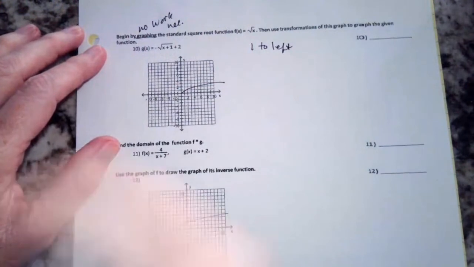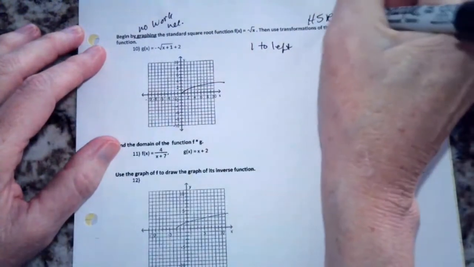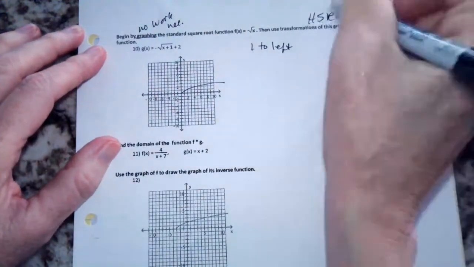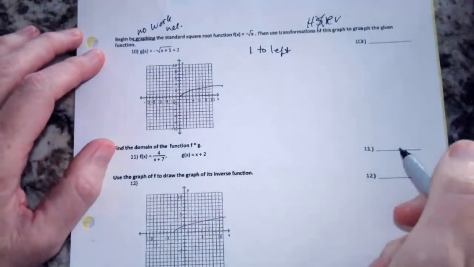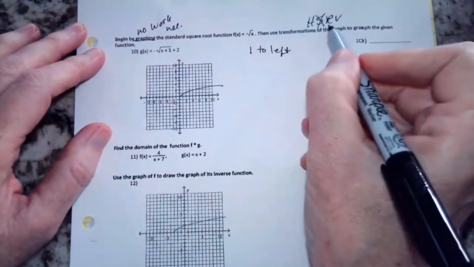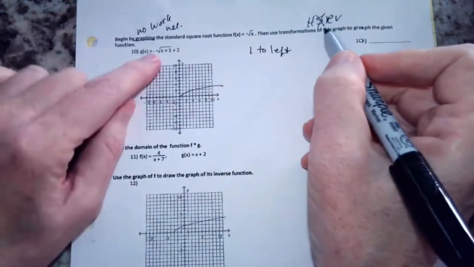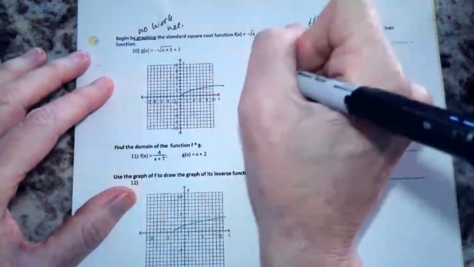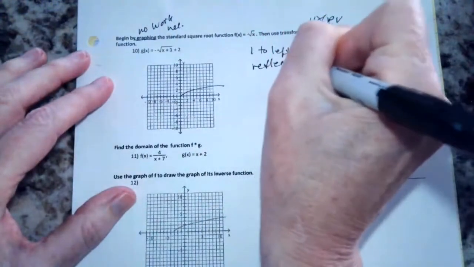Next thing you have to do, let's see, we got horizontal shift, we got shrinking. You won't have to worry about that. We didn't do much shrinking at all. None on your test that covered this area. Next, you want to do reflections, and yes, it's reflected. You've got a minus sign, so it is reflected across the x-axis. So we will reflect it down.